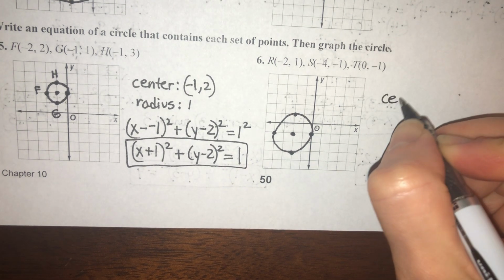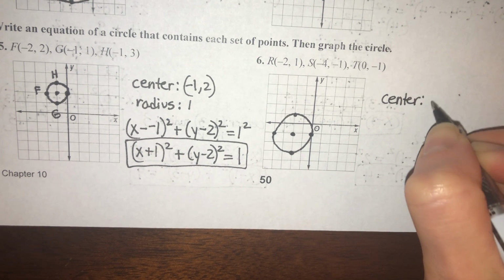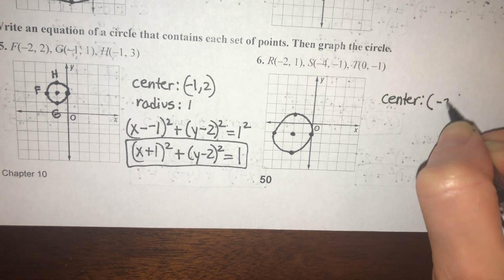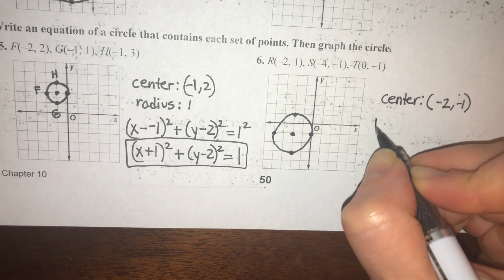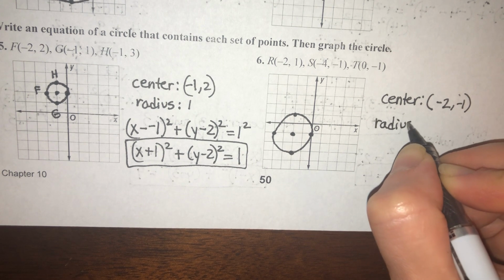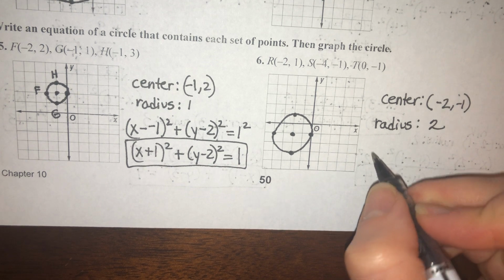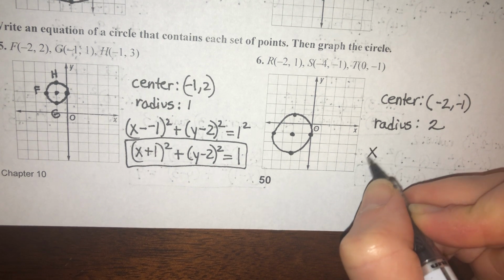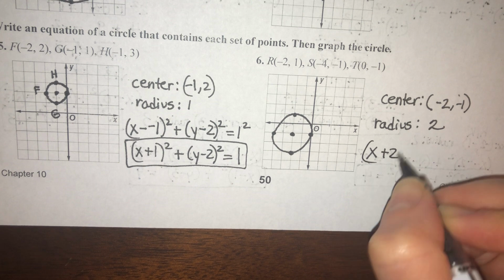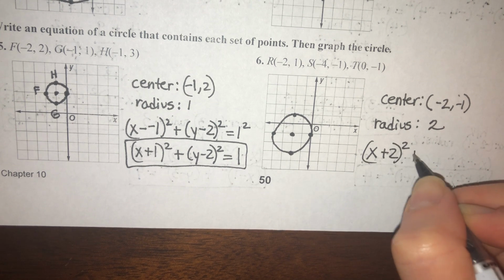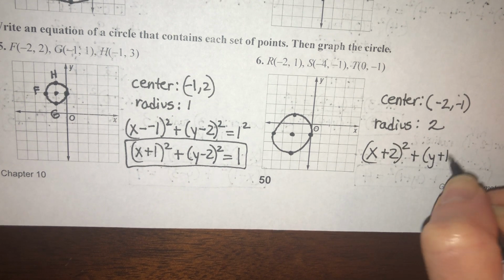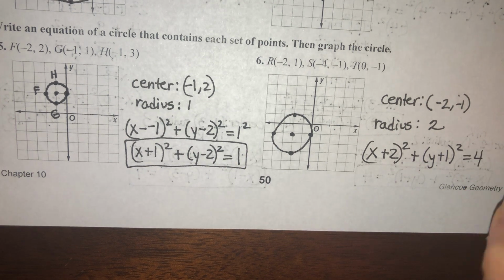Where is our center? Did you get -2, -1? How about for the radius? Did you get 2? And for that equation, x plus 2 squared plus y plus 1 squared equals 4.